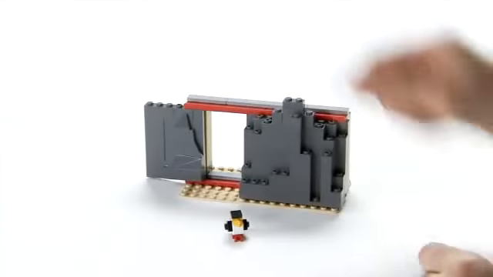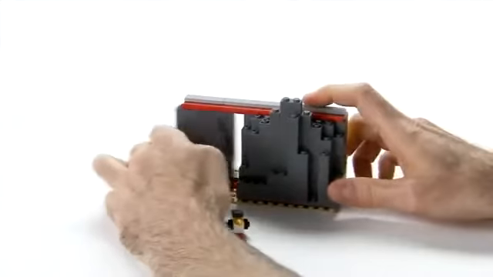So when you kids look at your bricks, don't just assume that it's one thing. If you keep your mind open, you can make anything.